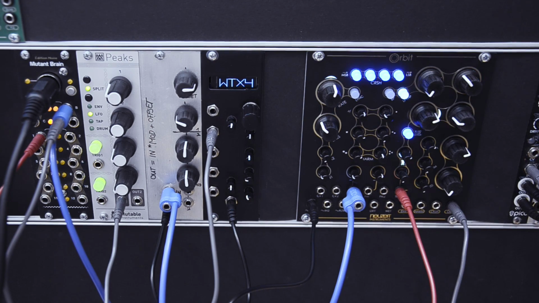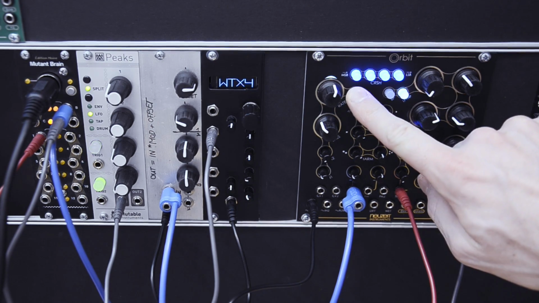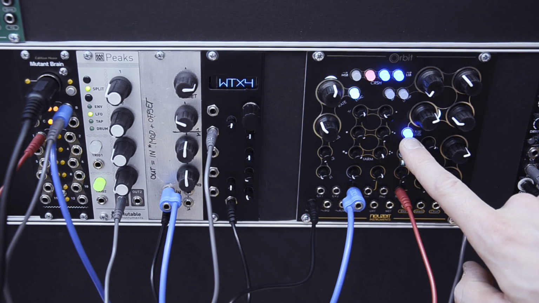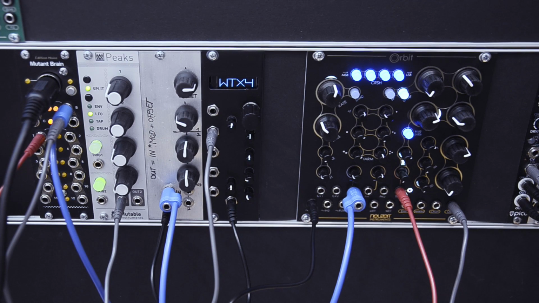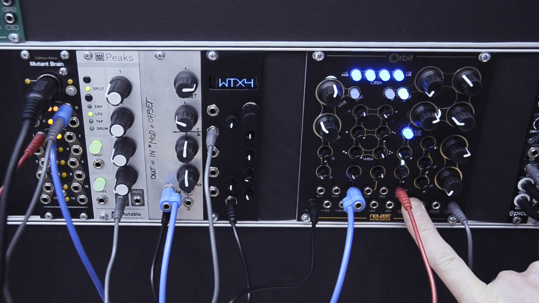By going to the secondary control level, I can turn on the envelope self-triggering. Attack and decay are set so that the timing of the envelope matches the BPM of the sequence. Also, if there is no trigger getting in, the envelope sometimes triggers itself.